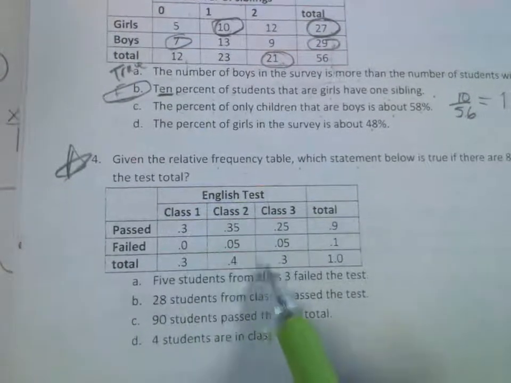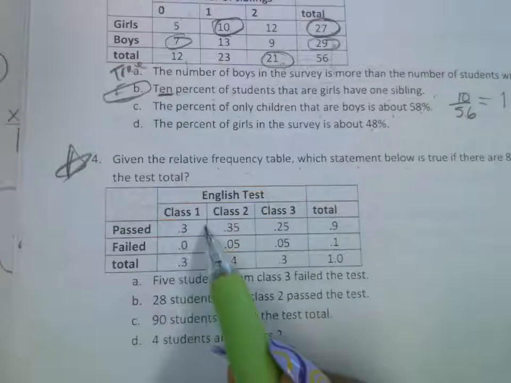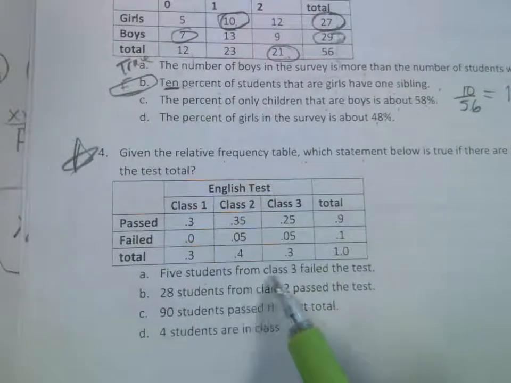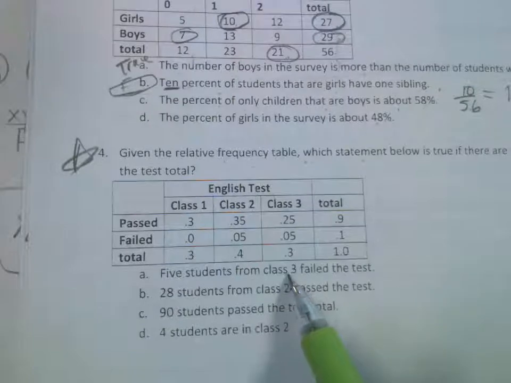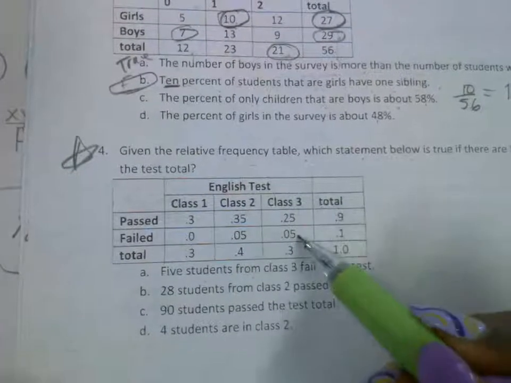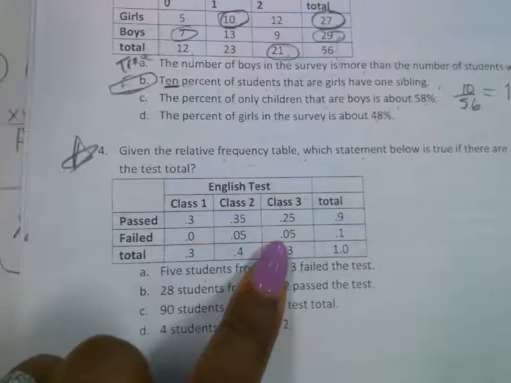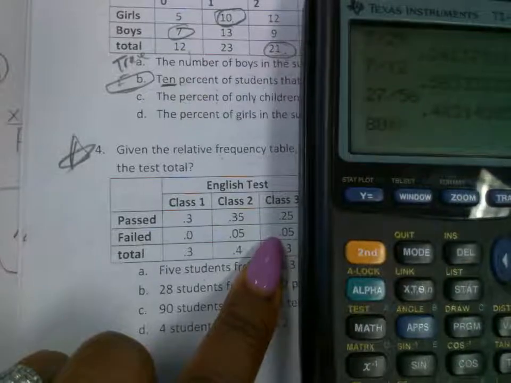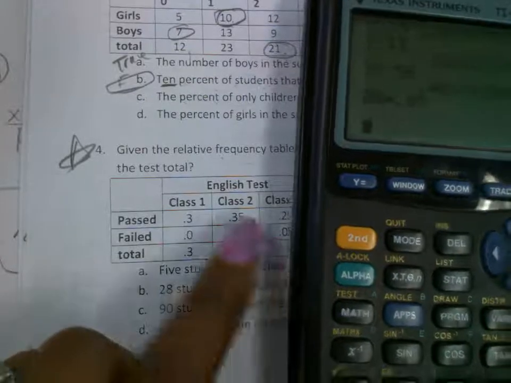These decimals represent percentages. All you do is move the decimal over 2 spaces to the right. So 5 students from class 3 failed the test. So we got class 3 failed. We got 80 students, so we're just going to say 80 students times 0.05.